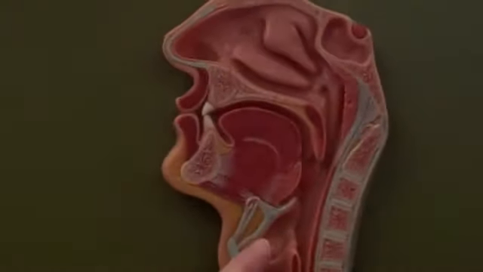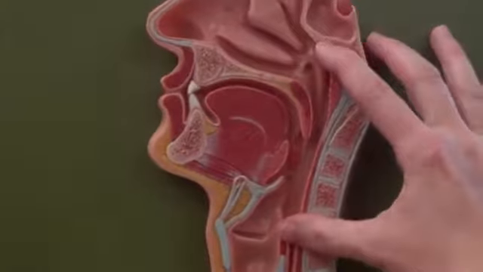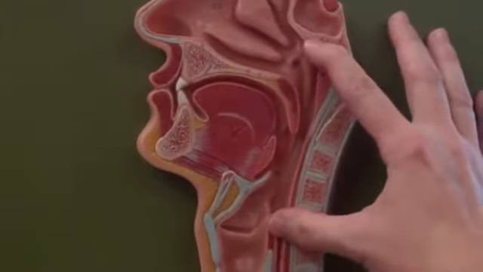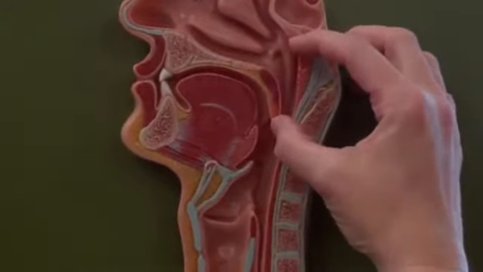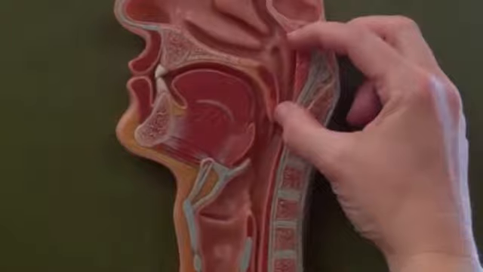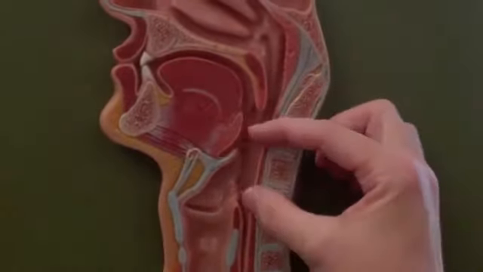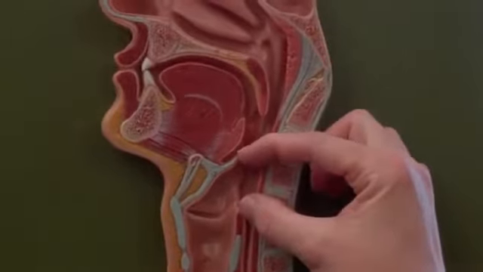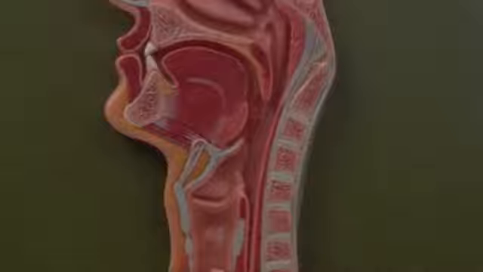You have the epiglottis, which is here. You have this whole entire space in the back that's the pharynx. Each section has a special name. Between this point and essentially the end of the soft palate is the nasopharynx. Behind the oral cavity is the oropharynx. Behind the entrance to the larynx is the laryngopharynx. Food passes through the pharynx. It's going to come down to the esophagus.